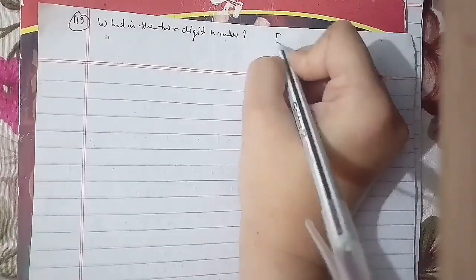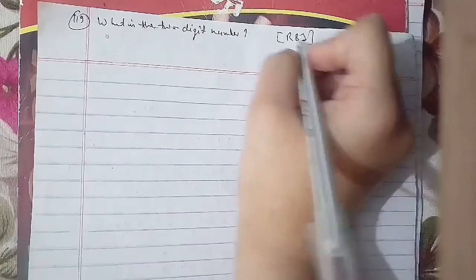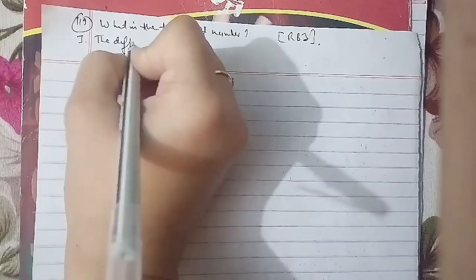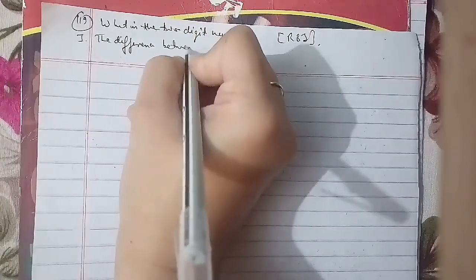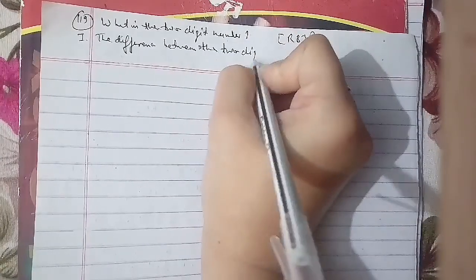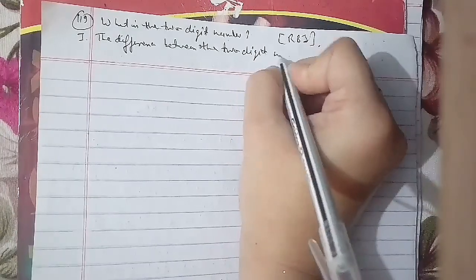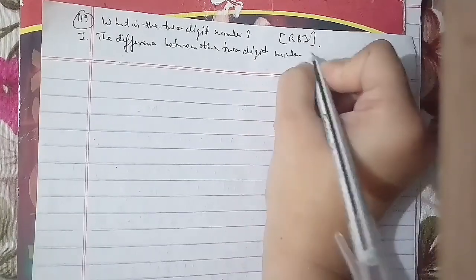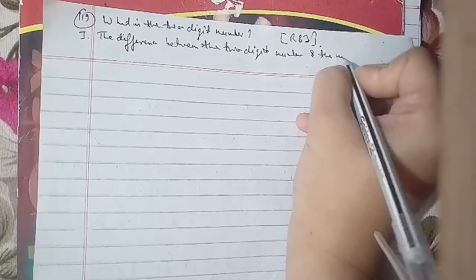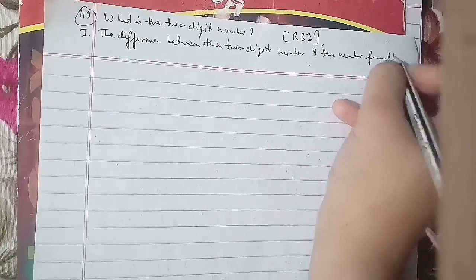Or the answer cannot be determined, and that we have to answer as well. So with the same cases, the solution will go ahead. Let the tens and units digits be x and y respectively.